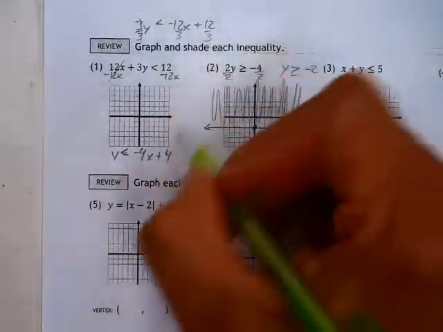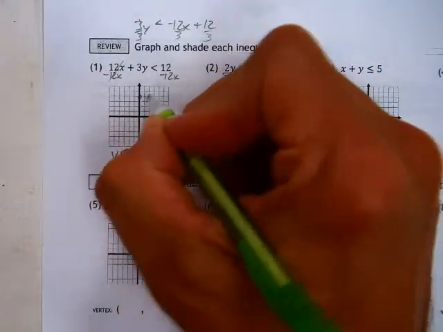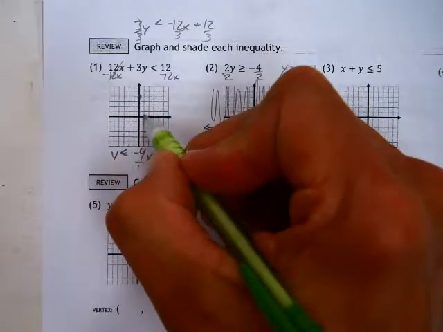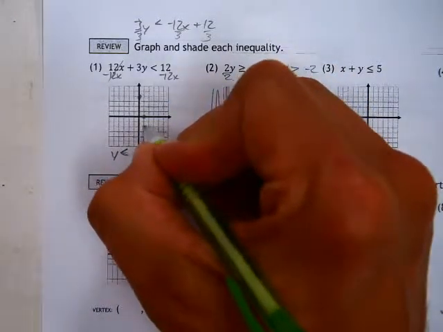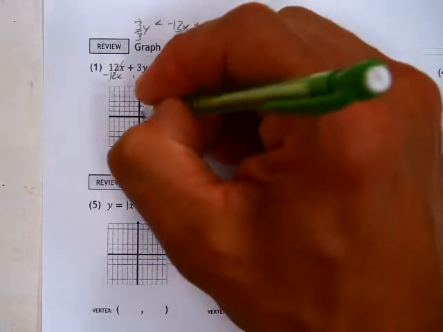Okay? This is your y-intercept, and this is your slope, negative 4 over 1. So if I'm going to go down 4 and over 1, I can continue that trend, down 4 over 1. And you've got a dotted line that goes through that.